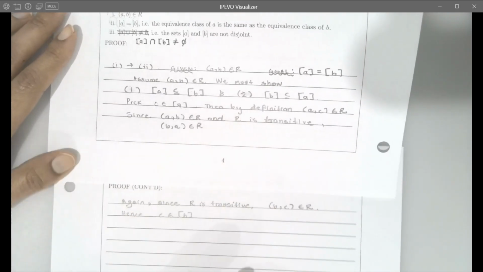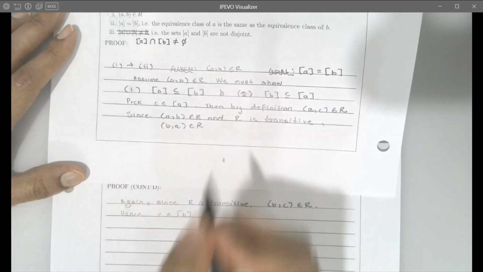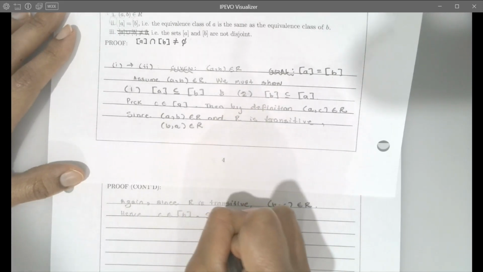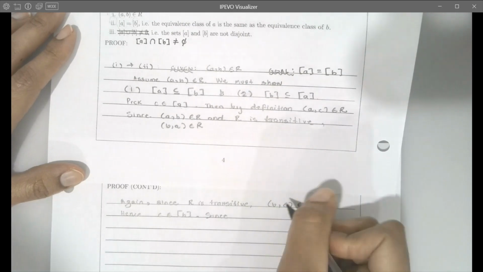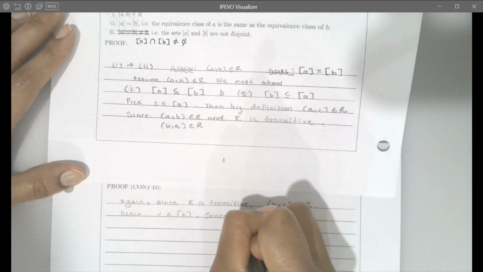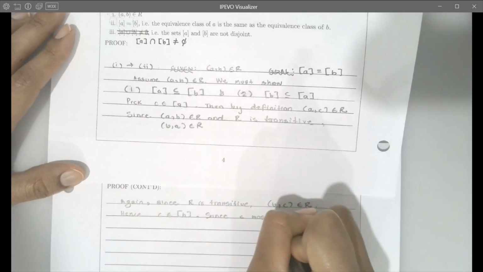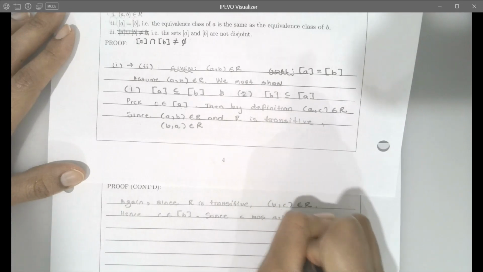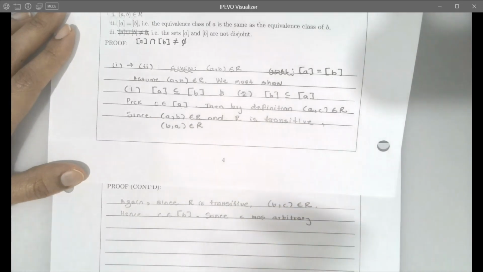So C has to be part of the equivalence class. Since C was chosen arbitrarily, there was nothing special about C, the result is going to hold for all elements C that are part of the domain.